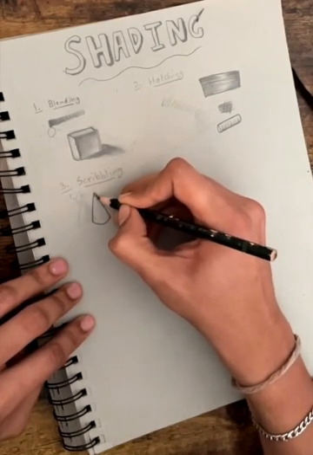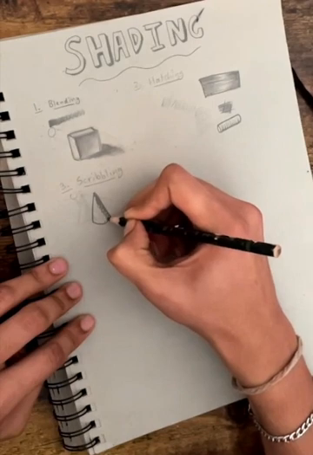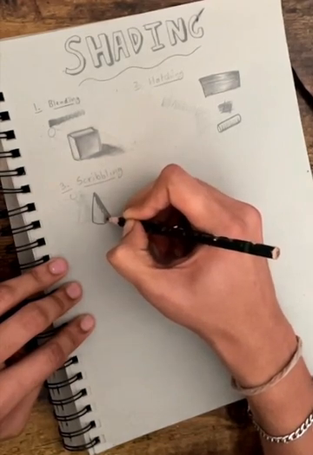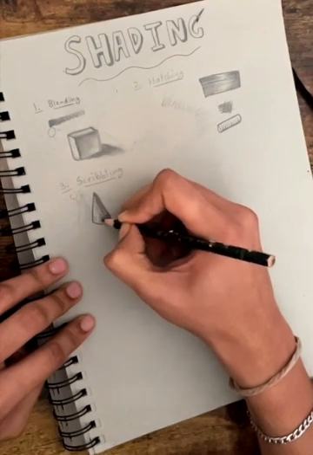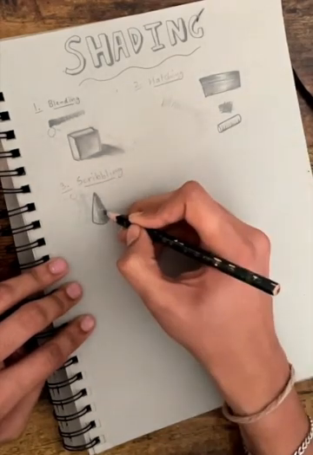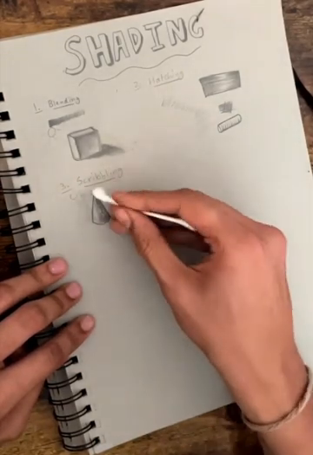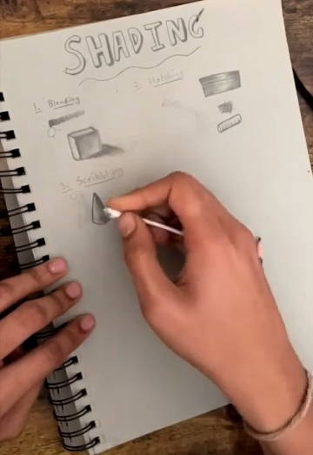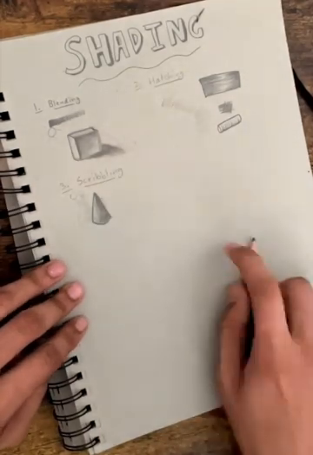So I'll just make random scribbles, starting dark from here, getting lighter as we get towards the surface that is getting hit directly from that light. And you can, of course, if you really want to, use a Q-tip again and just make your scribbling a little smoother.